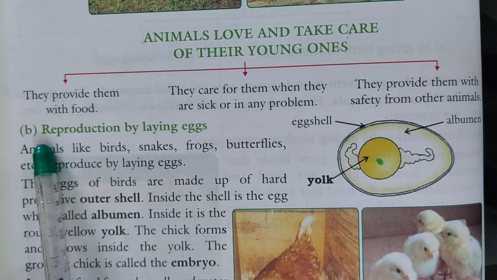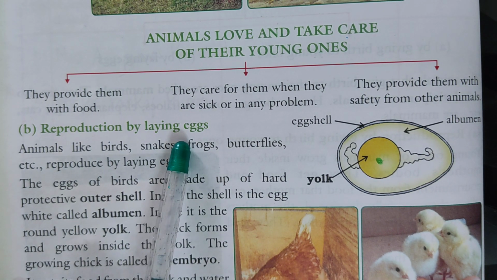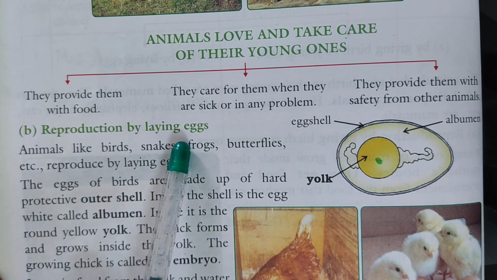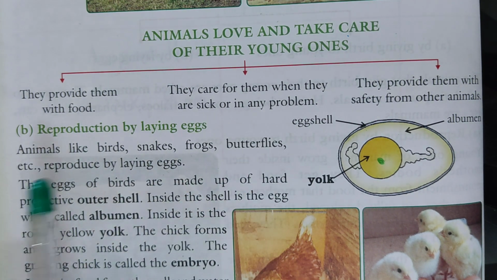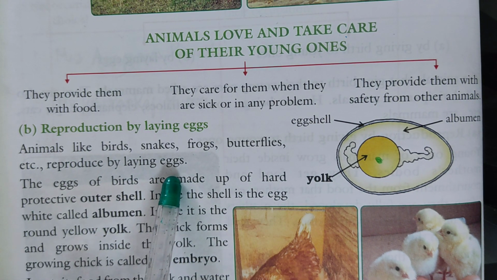Now, the second is the reproduction by laying eggs. Now, see here, animals like birds, snakes, frogs, butterflies, etc. reproduce by laying eggs.